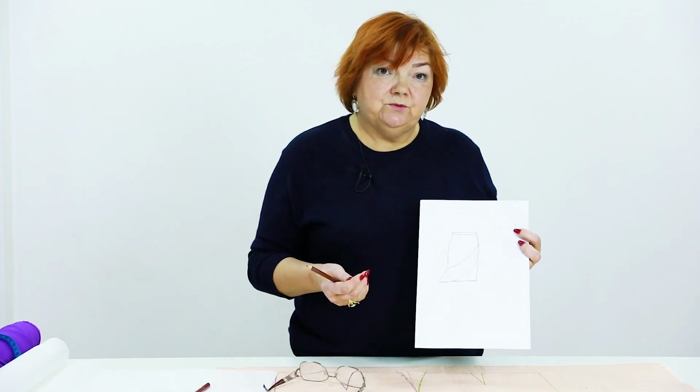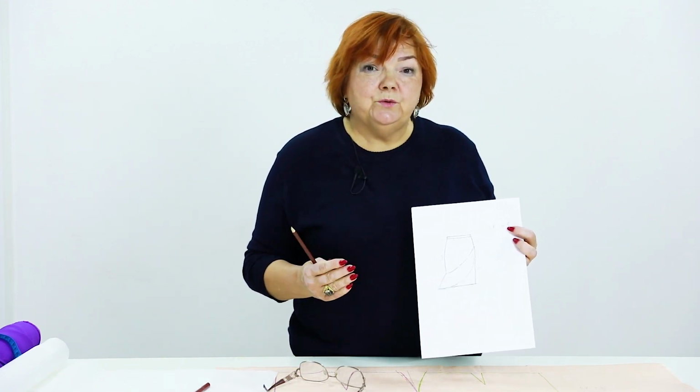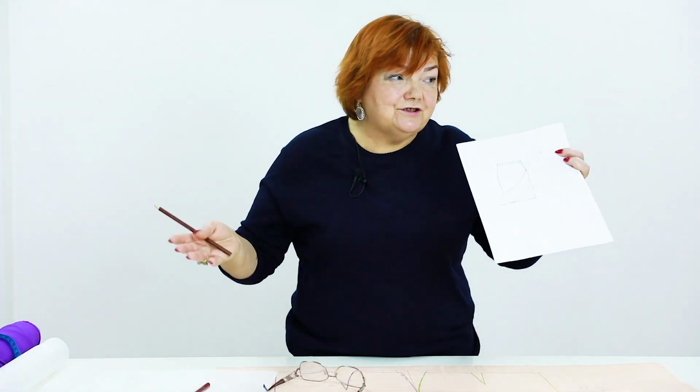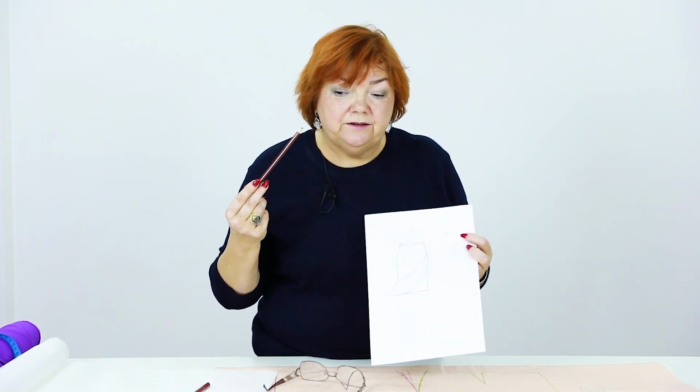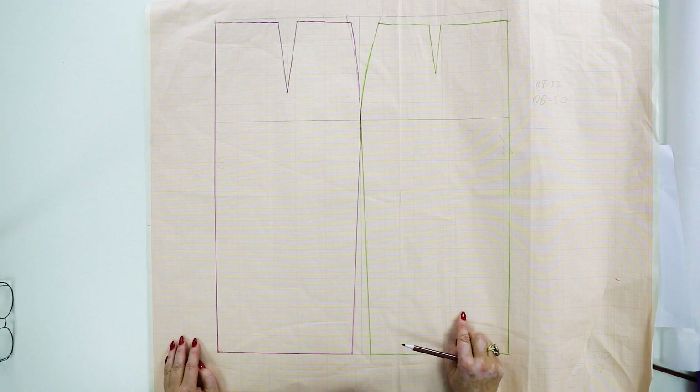You can use your imagination. I just give you an idea, and you can change the design however you want. You can use two different fabrics, for example. You can make the ruffle of net, lace, chiffon, anything you like. Now I'll show you how to design such a skirt. Have a look here.